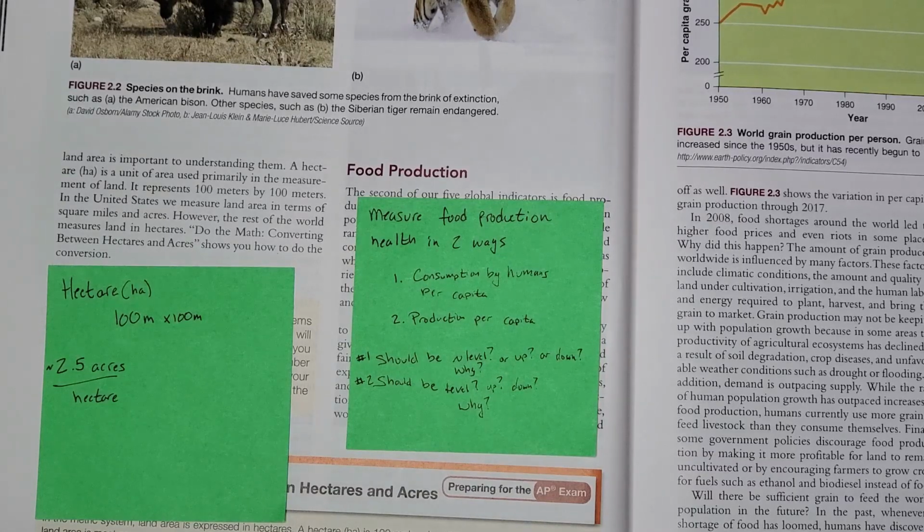So we do it in the same way. We take overall food production and divide it by the total number of people in a particular region. And I want to ask you, do you think we would want each of those individual ones to be level, or would we want them to be growing, or would we want them to be decreasing, and why? And we'll discuss that in class a little bit tomorrow.